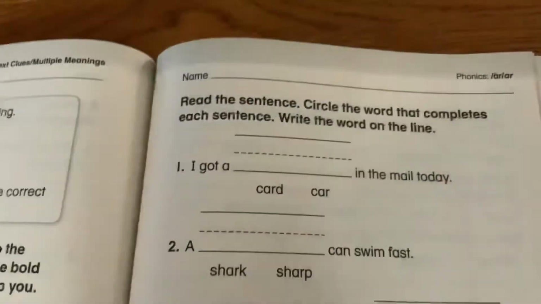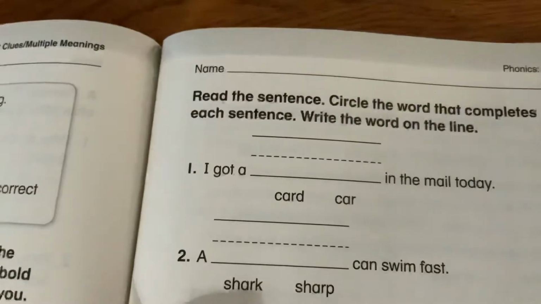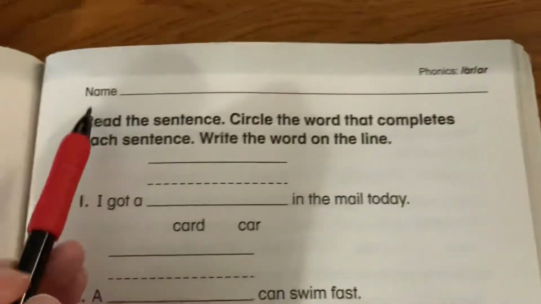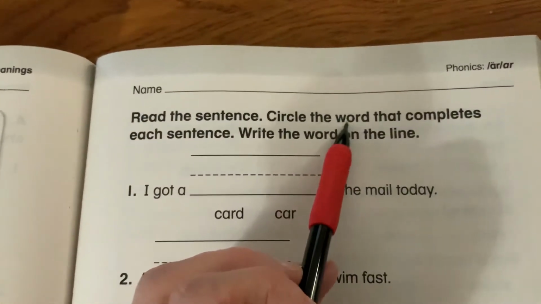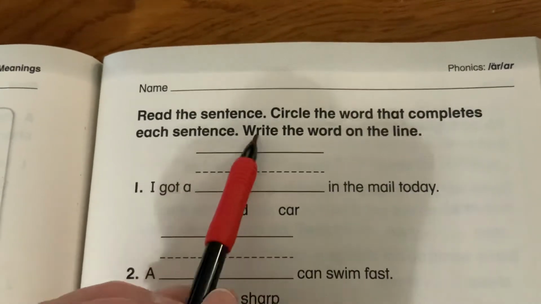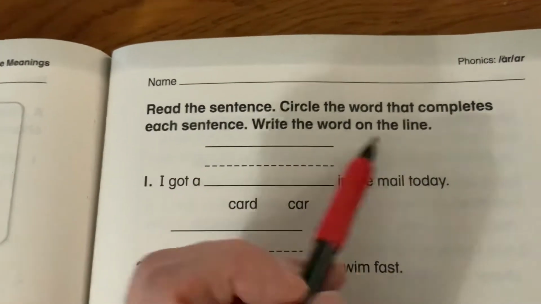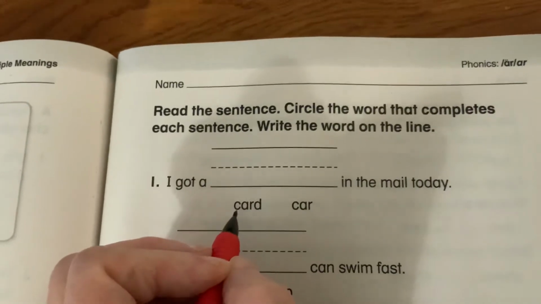Okay, and we're using our words here. It says, read the sentence. Circle the word that completes each sentence. Write the word on the line. Okay, let's look at the words first. Let's sound them out.